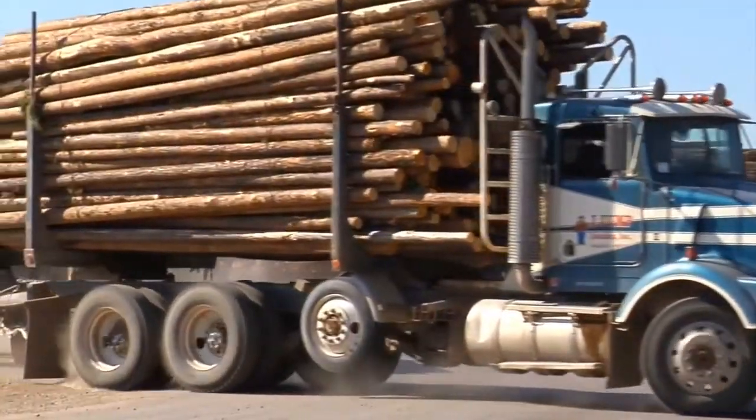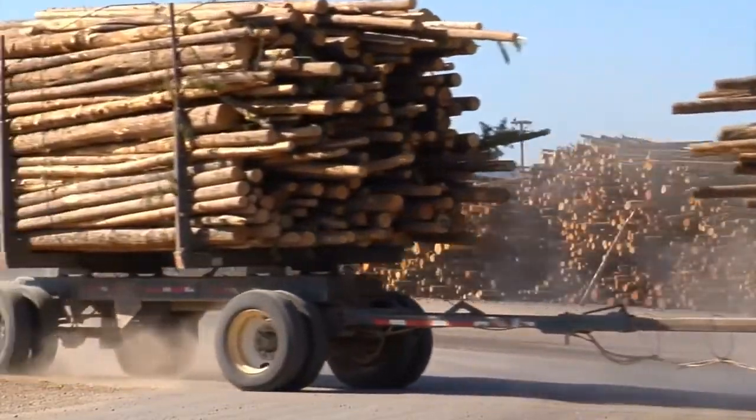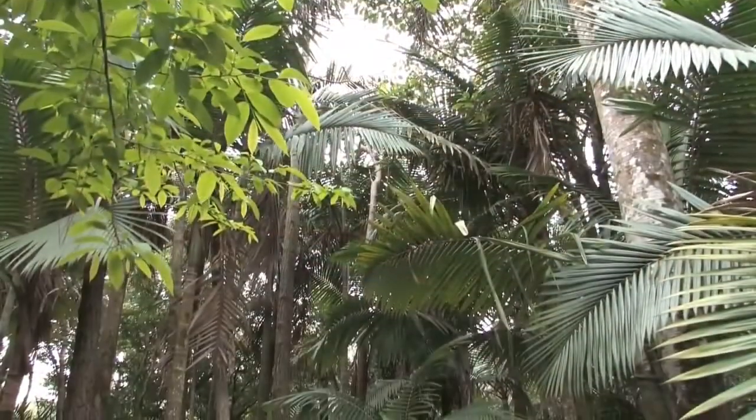Deforestation is taking place in an unsustainable way. If this continues, it could have a huge impact on the whole planet.